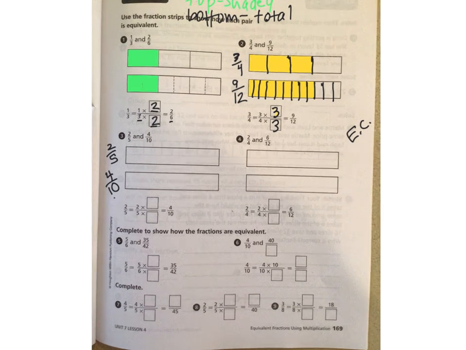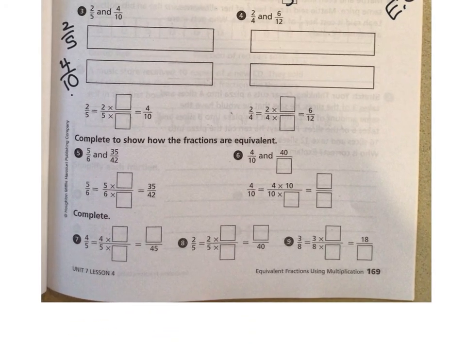And then on the bottom section, it says complete to show how the fractions are equivalent. It's almost exactly what we did up on top, okay? So the 2 fractions were 5/6 and 35 over 42. So do you see how the 1 is here and the 1 is here? But what is the multiplier? So 5 times what is 35? 5 times what? Well, if you look at your times table, 5 at the top, drag down to 35 and over, you're going to see that 5 times 7 is 35, and then I know that 6 times 7 is also 42.